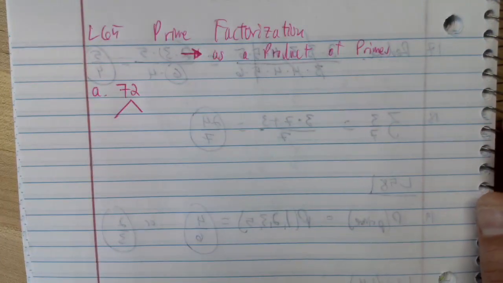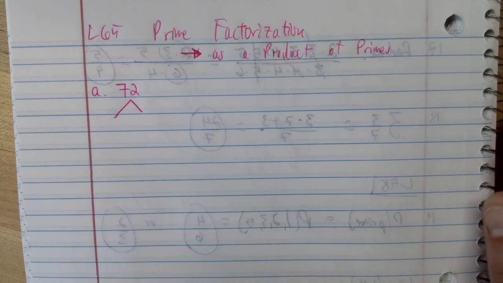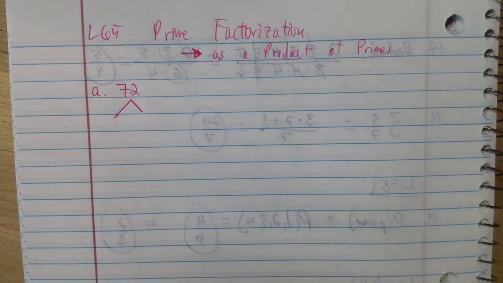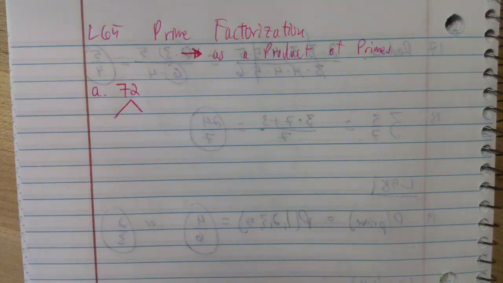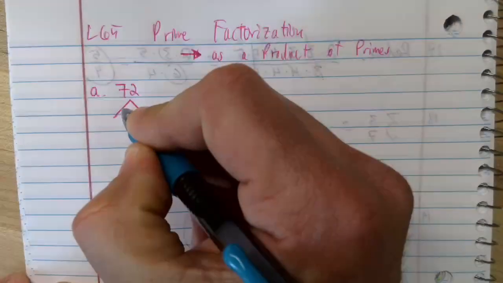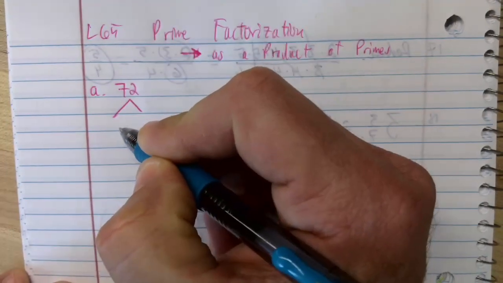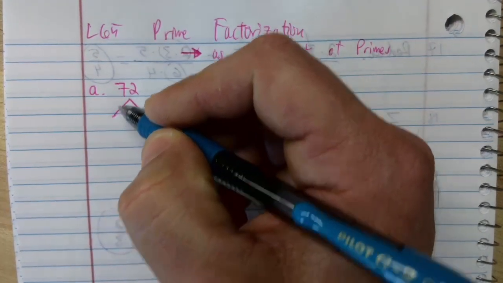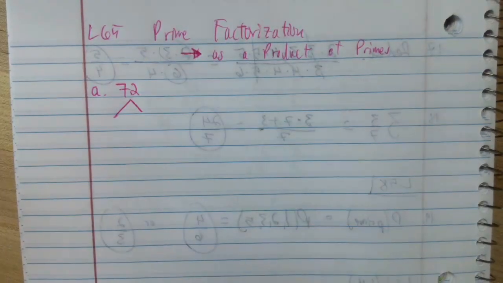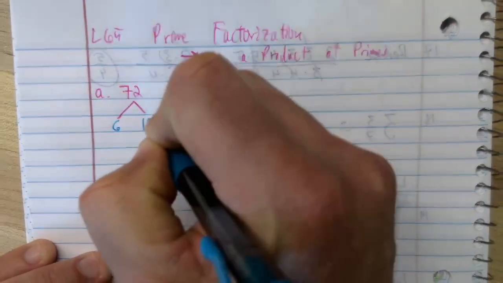So 72 is or is not prime? It's definitely not prime. Okay, here's where there's a little freedom. Some of you have too much of that right now. Here's a little freedom. You can start with any two numbers that multiply to get 72. Any two whole numbers. Okay? So 6 and 12 are what I heard at least one person say. We could do that, or we could start with 36 and 2. It would not matter because the end goal is the same. We want to break every factor down as much as possible. Okay? So we'll do 6 and 12 here.